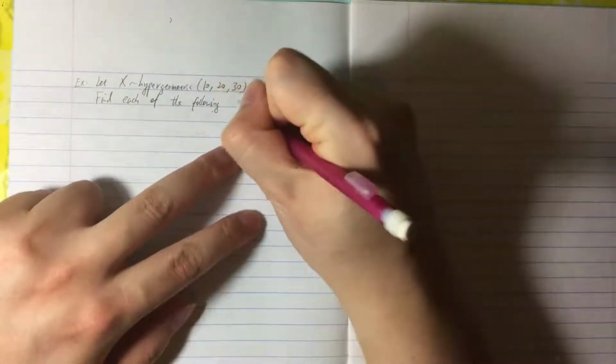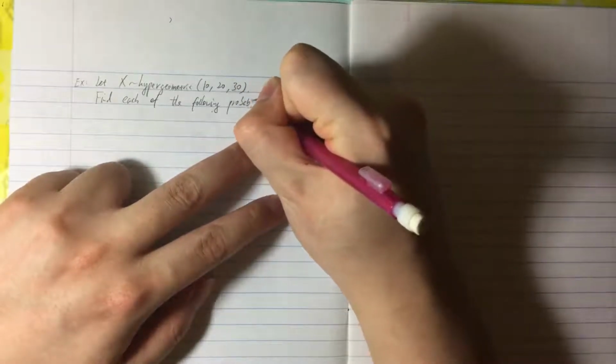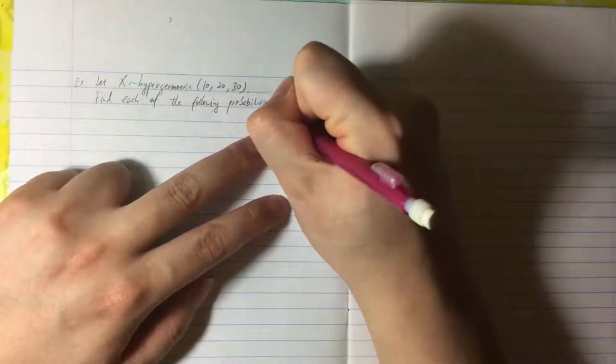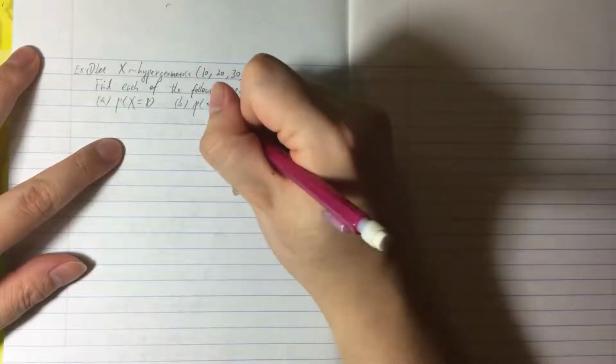Find each of the following probabilities. Part A. What's the probability that X equals 4? This is capital X. This X represents a random variable. Part B. What's the probability that X equals 5?